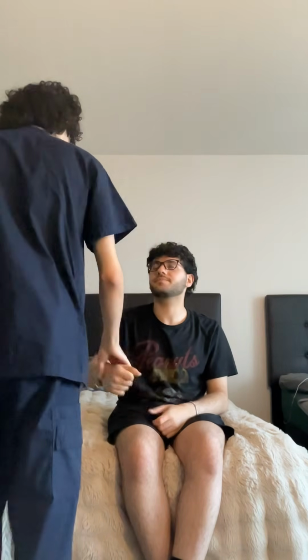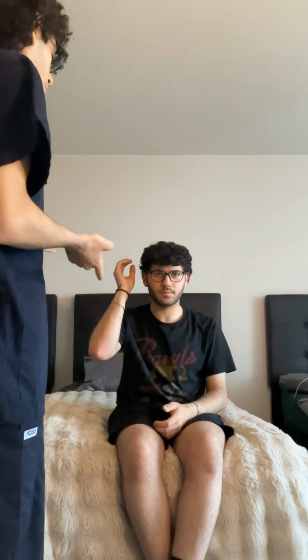William Overton. And your age? 92 years old. Okay. So right now I'm going to do the general survey. I'm going to look at the posture. Posture is symmetrical and midline. And there's no involuntary movement.